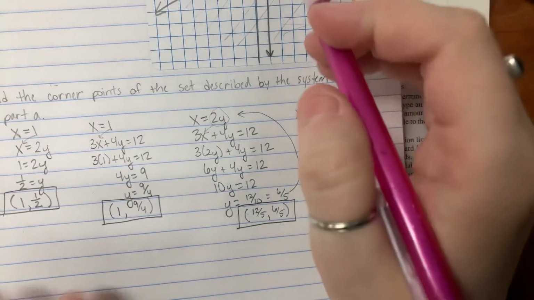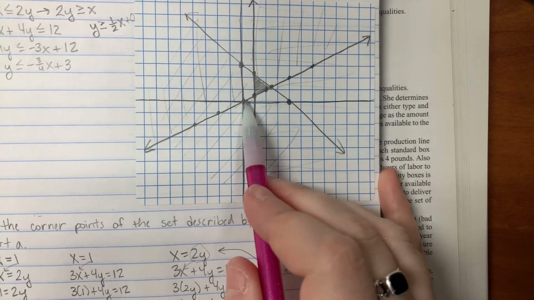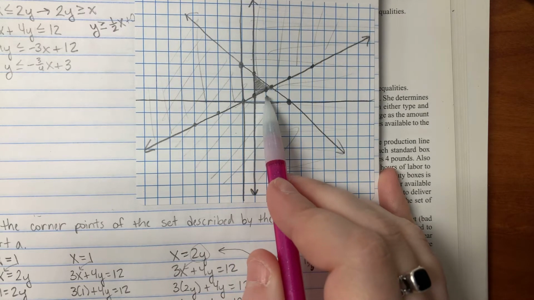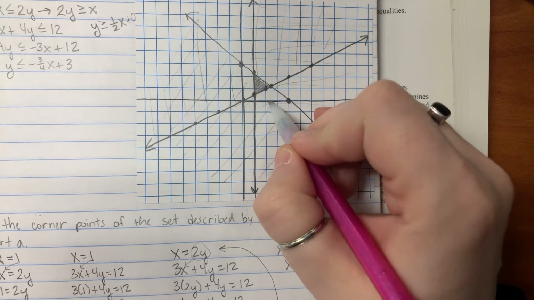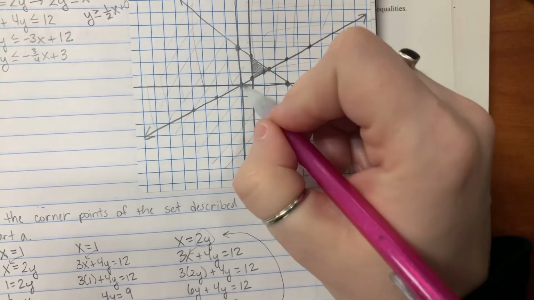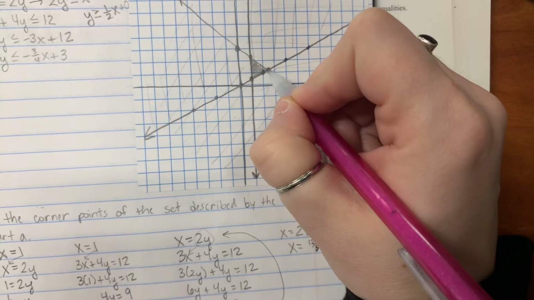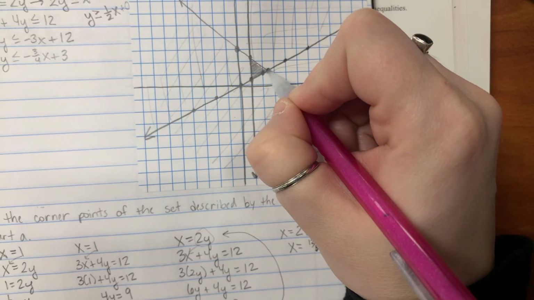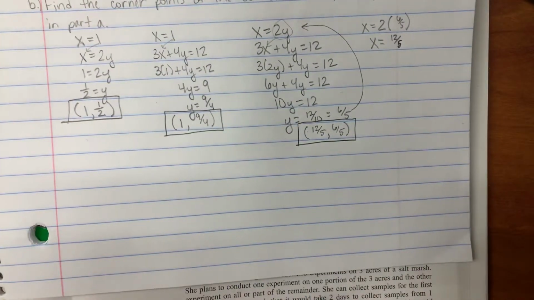So my x value is, sorry, start from here. 1, 2, and 2/5 of the way. So like right here. And then my y value was 6/5. So 1, 2, and 2/5 of the way, and then 6/5 is 1 1/5 of the way. So that's it right there. So that makes sense. Okay, so there's those 3 answers.